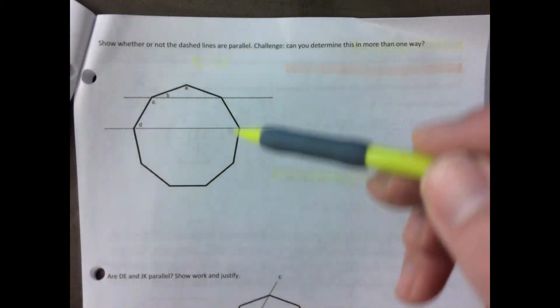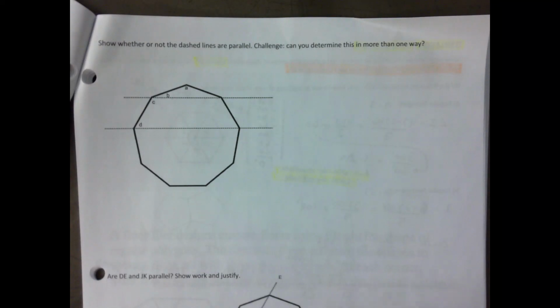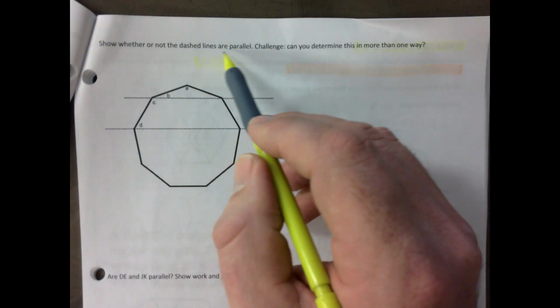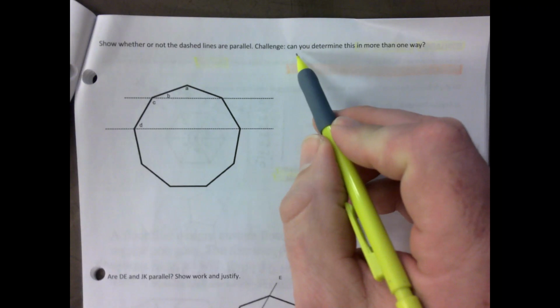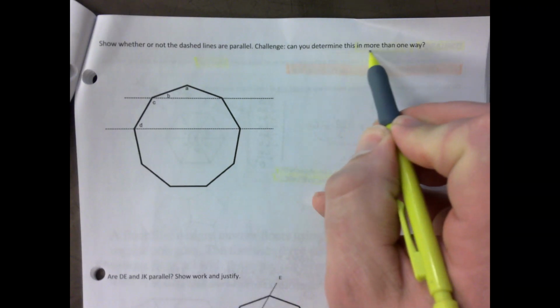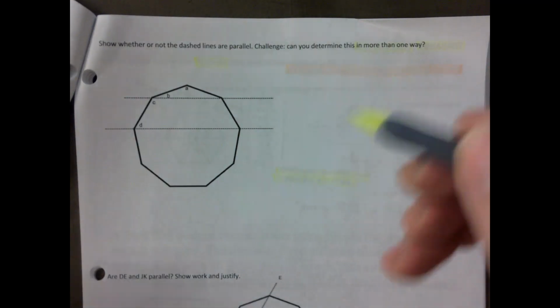So in this particular case, we have parallel lines within polygons. State whether or not the dashed lines are parallel. Challenge: can you determine this in more than one way? And the answer is yes, right? There are several ways to go about it. I tend to like the CIAs the most, in my opinion.